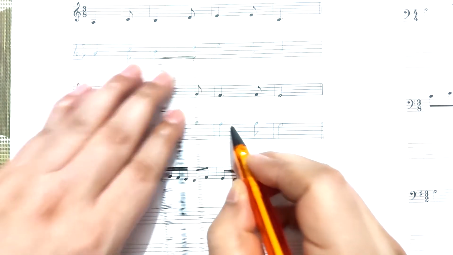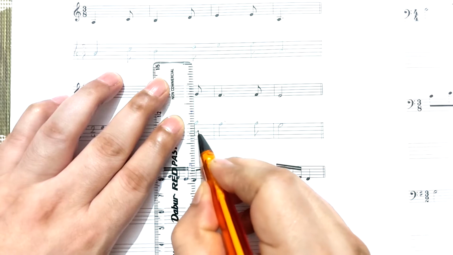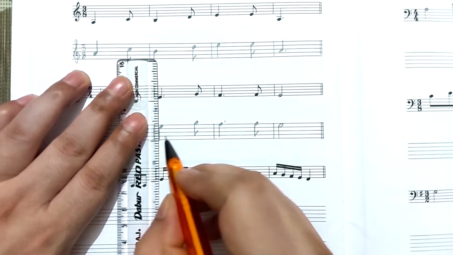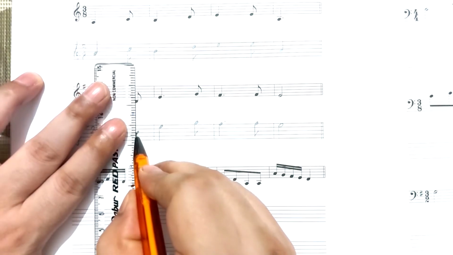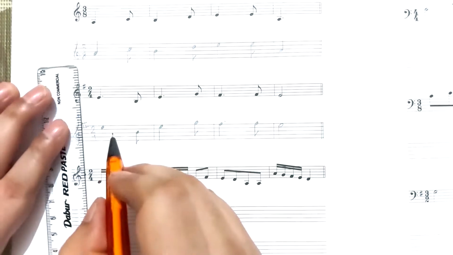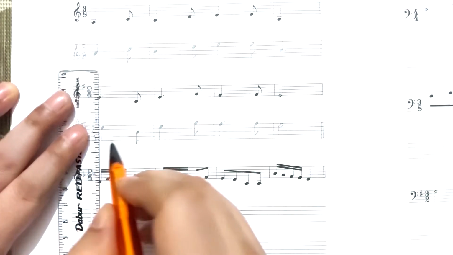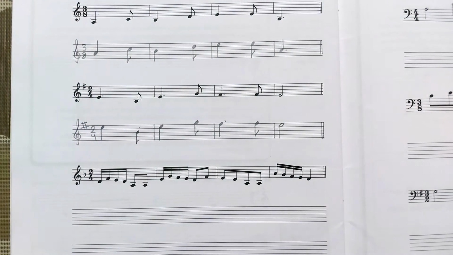This is dotted, this is quaver, this can go down, and this can go here. Okay, so here we finish this one.